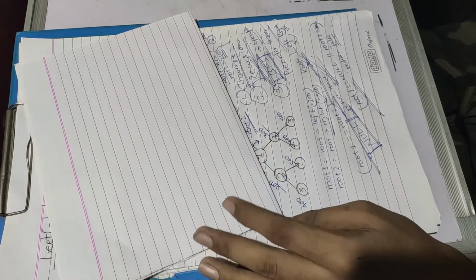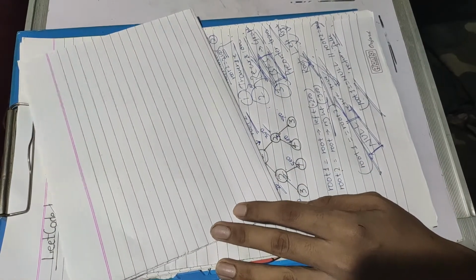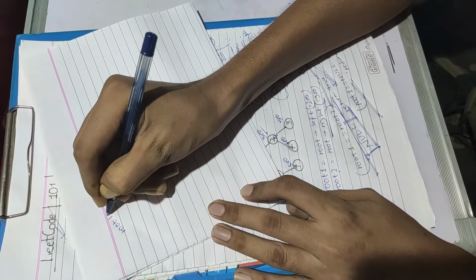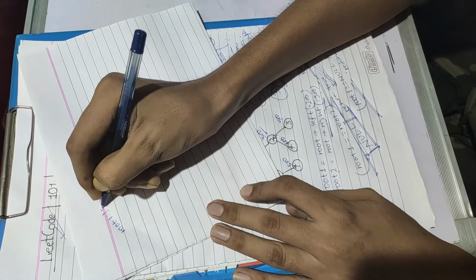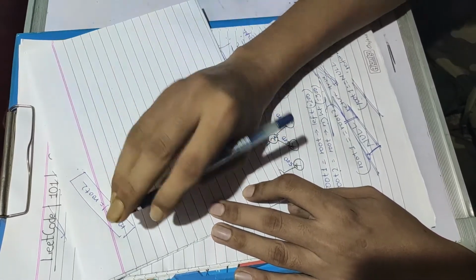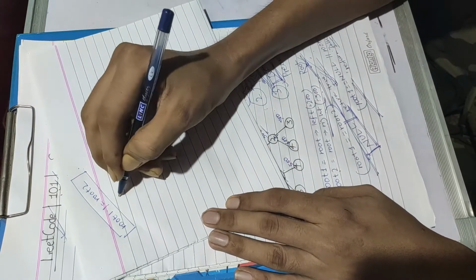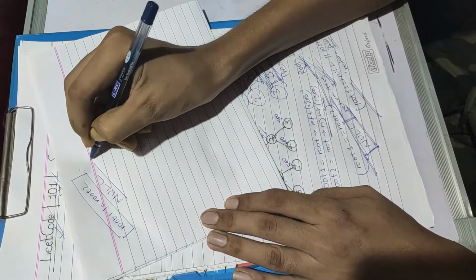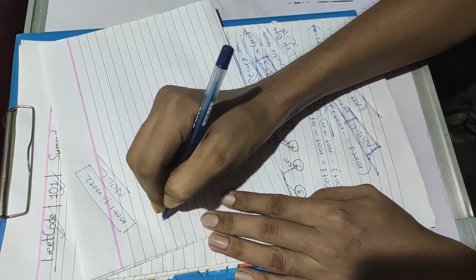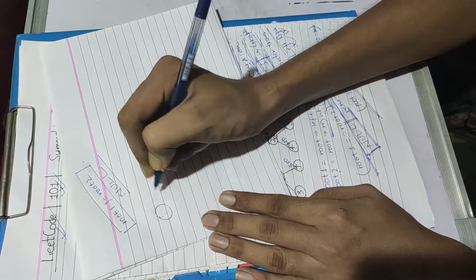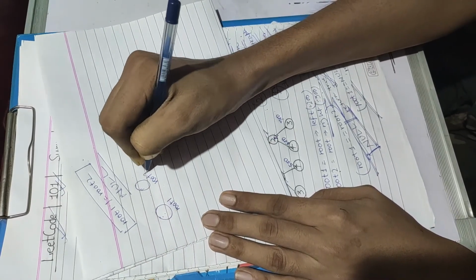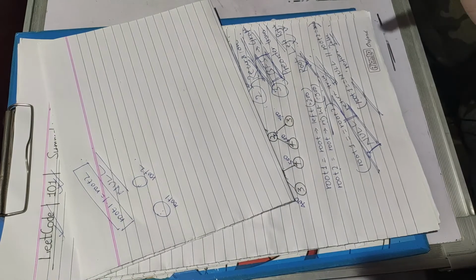Another condition may be that root 1 is not equal to root 2, that is fine, and none of them are null. This means that we have some node for root 1 and also some node for root 2. Now we have a structure.